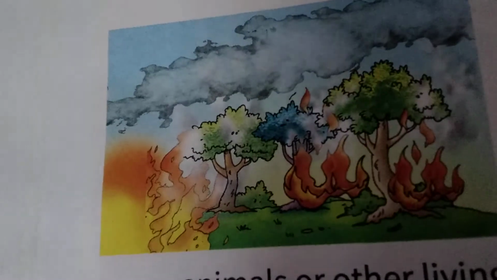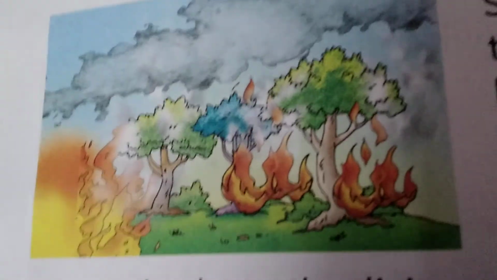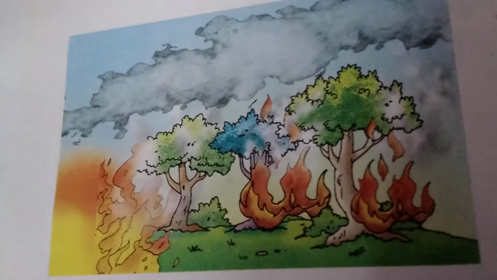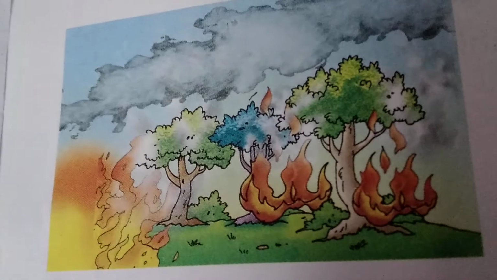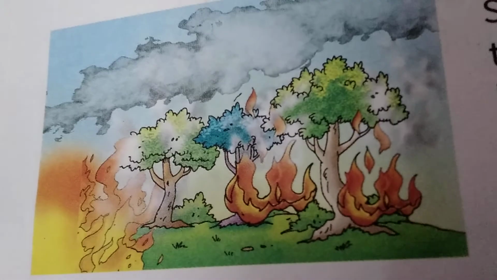So this was the chapter that I told you. I think you all realize what is the interdependence in living beings, and you all read the chapter thoroughly.